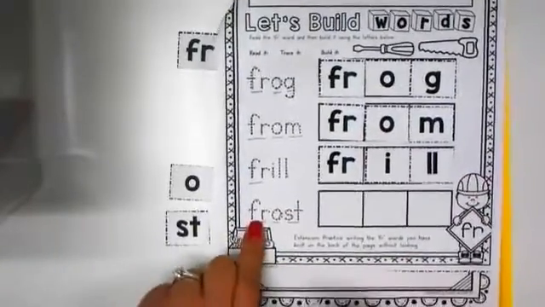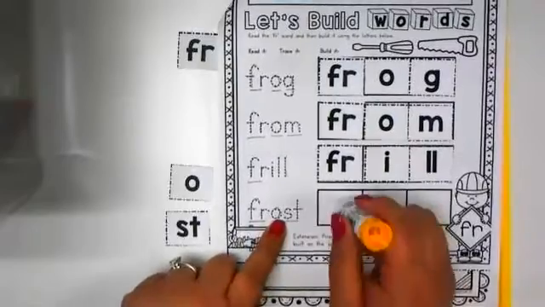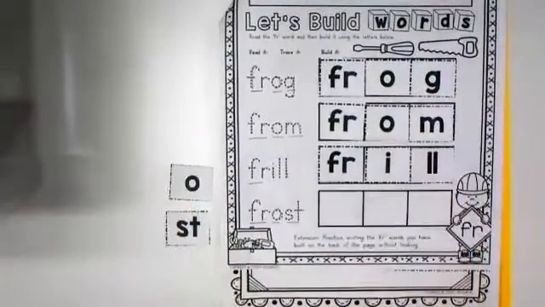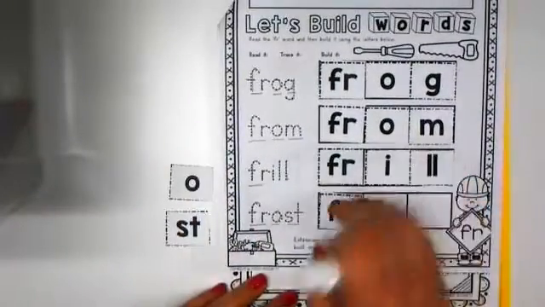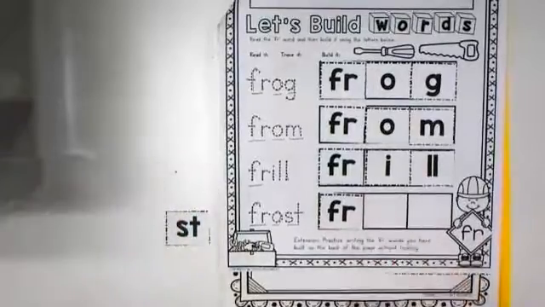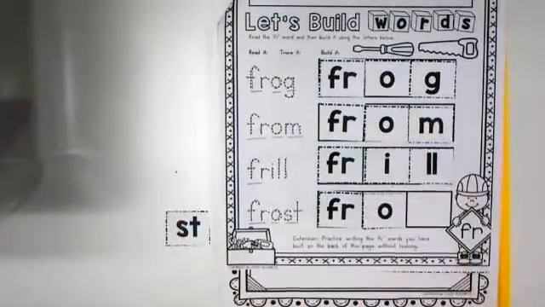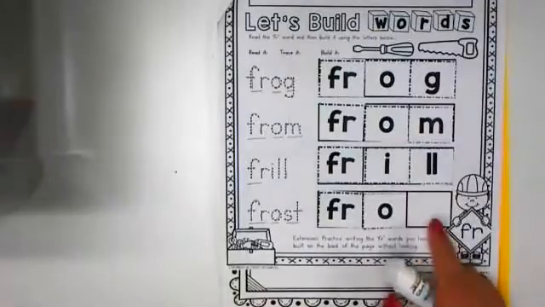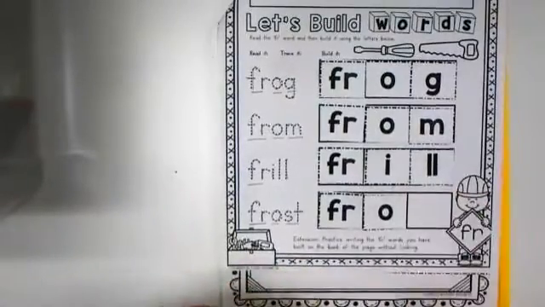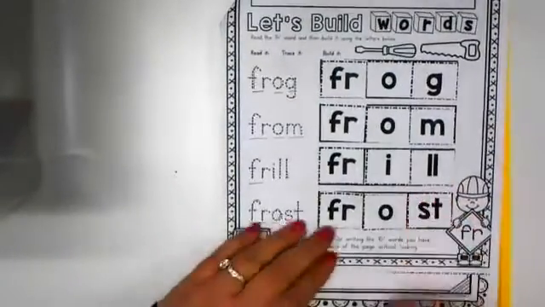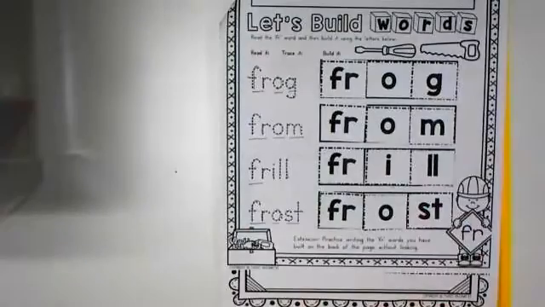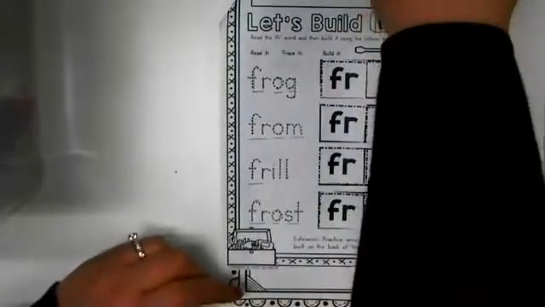And then we have the word frost. So F-R at the beginning, and then an O in the middle. And then an ST at the end. There we go. Okay, so we built those words really well, didn't we?